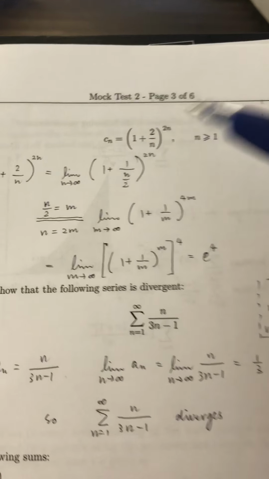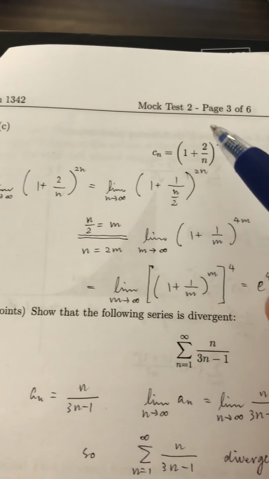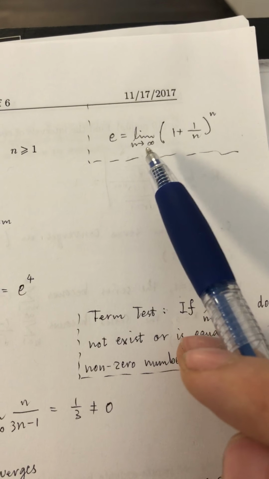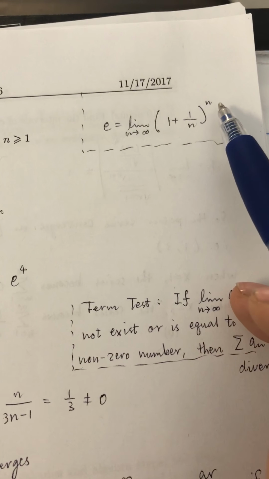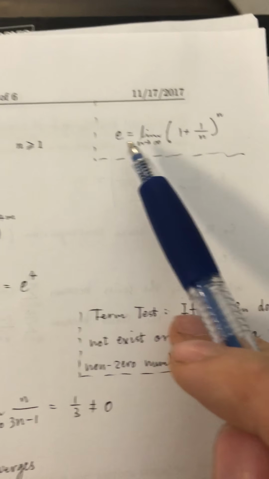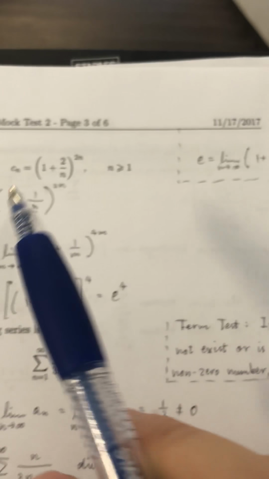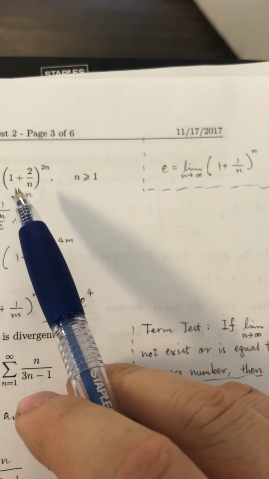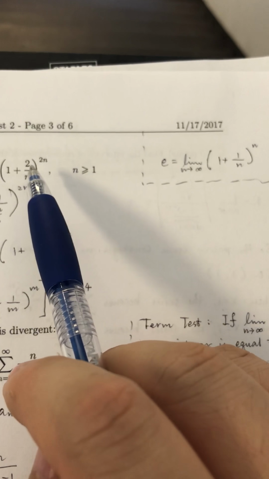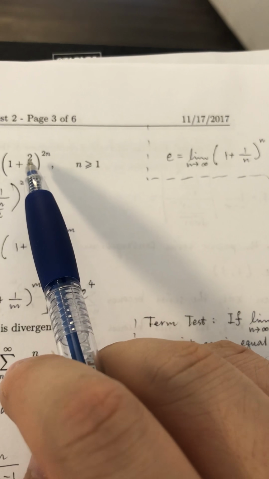Keep going. For this question, to find the limit of this expression, you need the basic formula. The limit of (1 + 1/n)^n when n goes to infinity is equal to e. Now compare this one with the basic formula. We have a problem here. The numerator is 2, not 1.